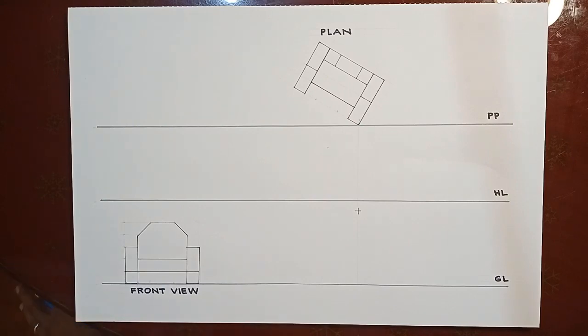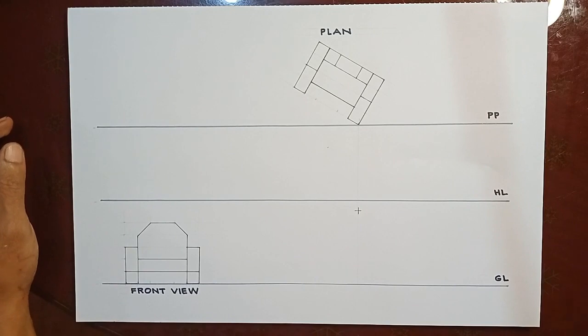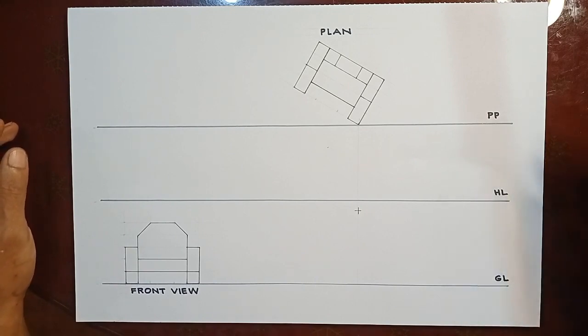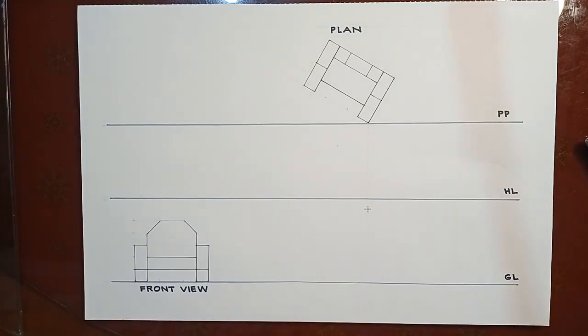Hello again! You may already know the basics of constructing a two-point perspective. Now, let me show you how to construct a more complex example for a two-point perspective drawing.